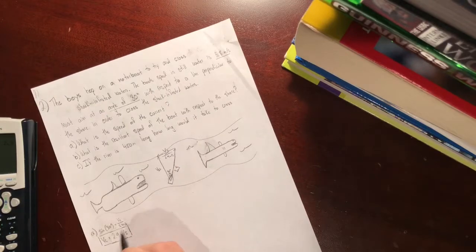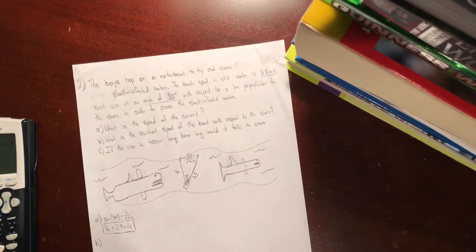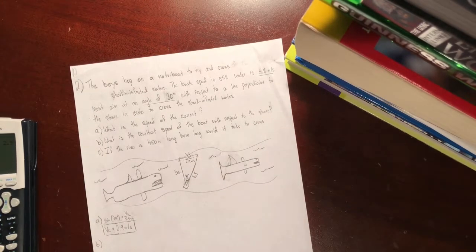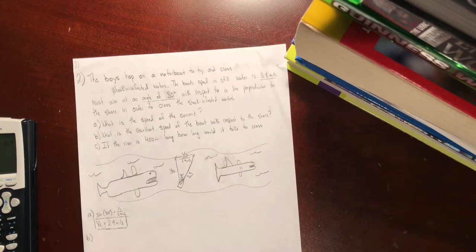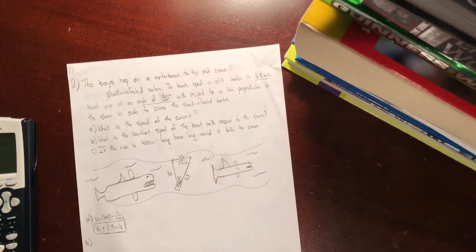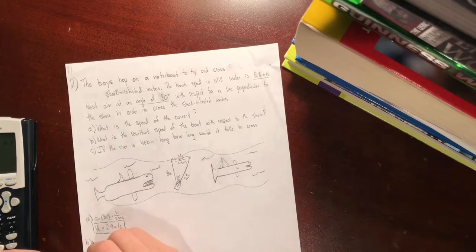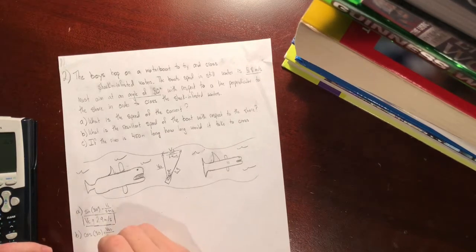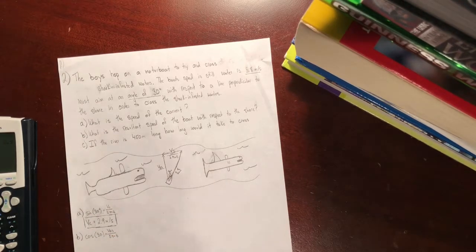Pretty simple. Part B, very similar, except now instead of finding the velocity of the current, we're finding the velocity of the boat with respect to the shore. So we can use our same 2 givens, the 5.8 and the 30 degrees right here, except this time we need to use cosine because cosine is equal to adjacent over the hypotenuse. So the cosine 30 equals velocity of the boat with respect to the shore over 5.8 meters per second, which is the speed of the boat in still water.